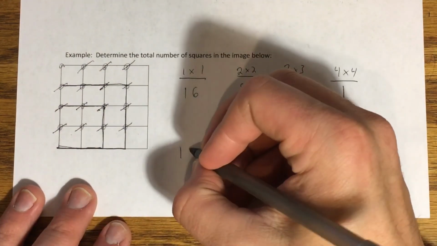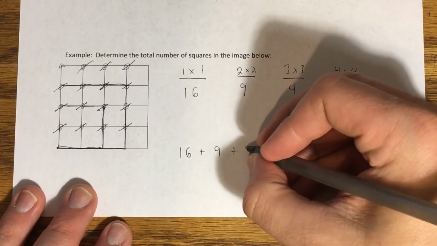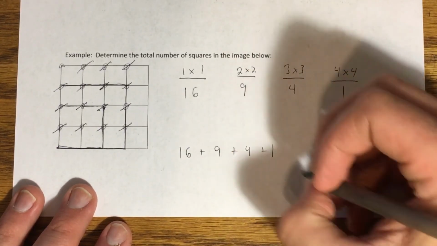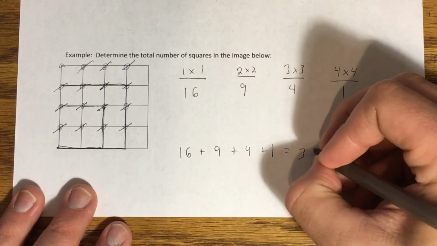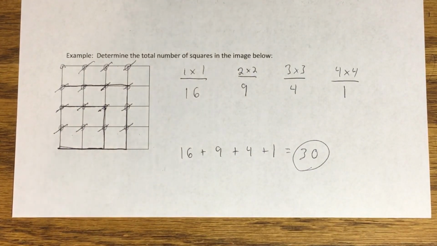I can get the total number of squares now by adding all of these results. 16 plus 9 plus 4 plus 1 adds up to 30. There's a total of 30 squares in this example.